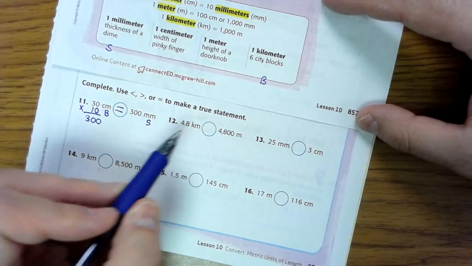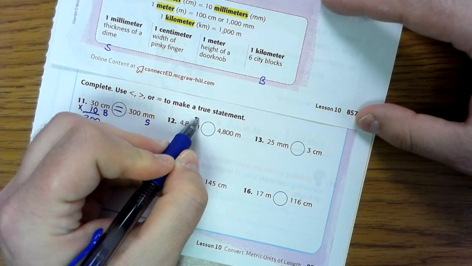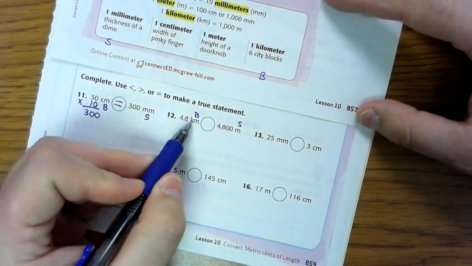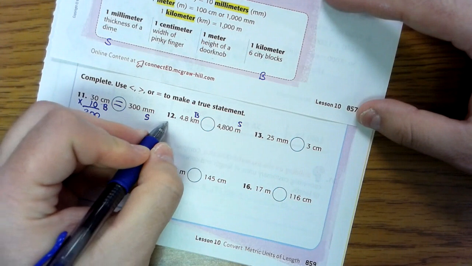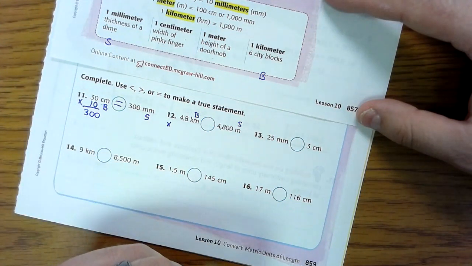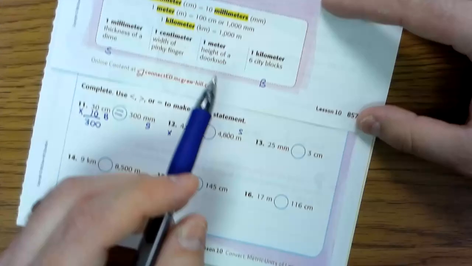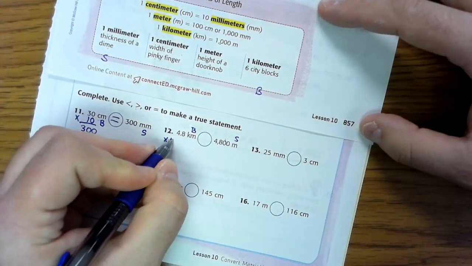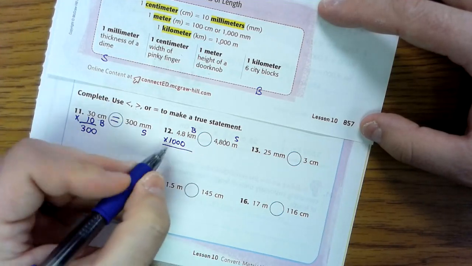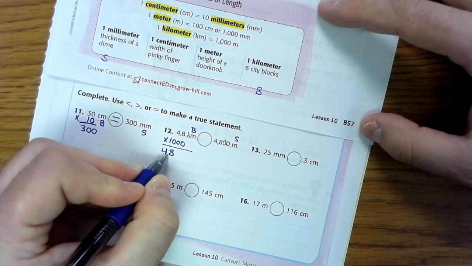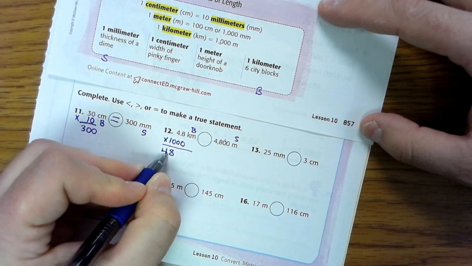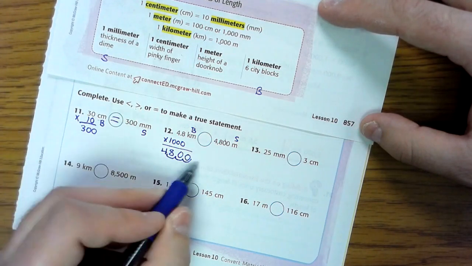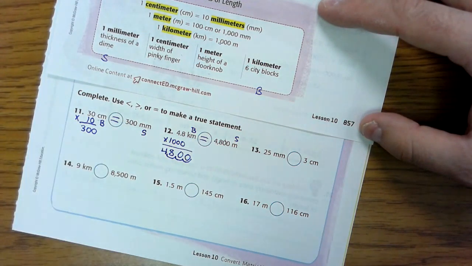Again, find the bigger one. This is a big, this is a smaller. So we're going to multiply. We're going to convert this kilometers to meters. So we're going to multiply 4.8 or 4 8/10. And we're going to say how many meters are there in a kilometer? Well, we have 1,000. So we're going to multiply that by 1,000. So we're going to take this and move it over 3 spaces because there's 3 zeros. 1, 2, 3. And these little loop-de-loops, we're going to put zeros. And look, it's equal again.